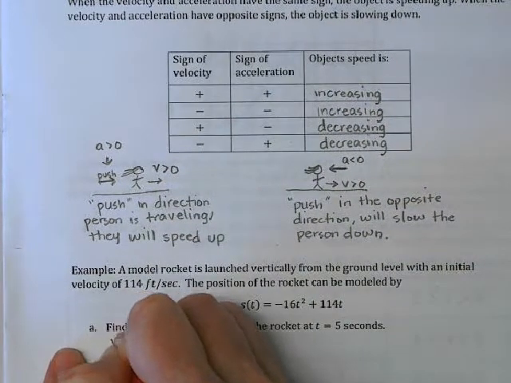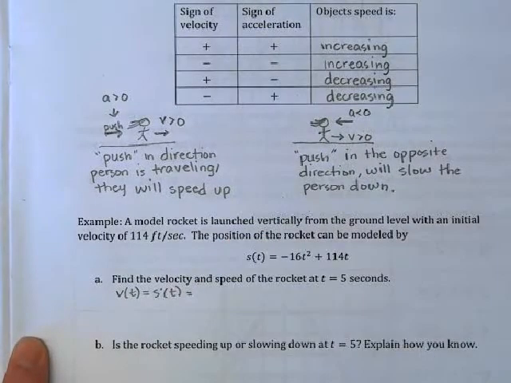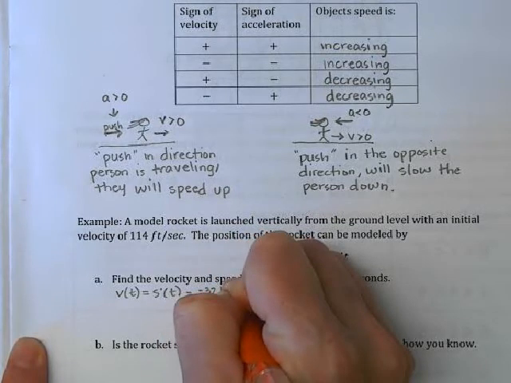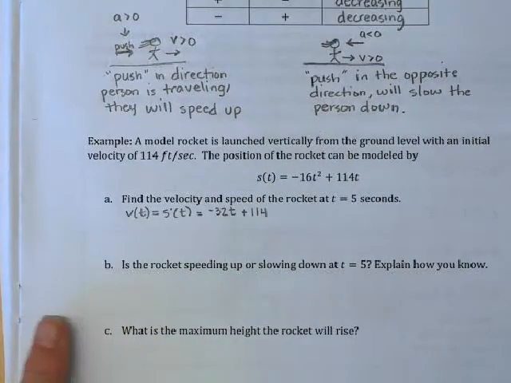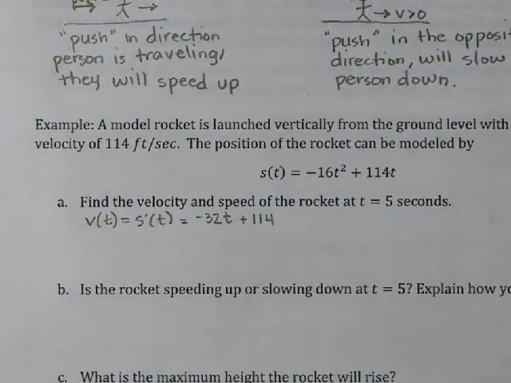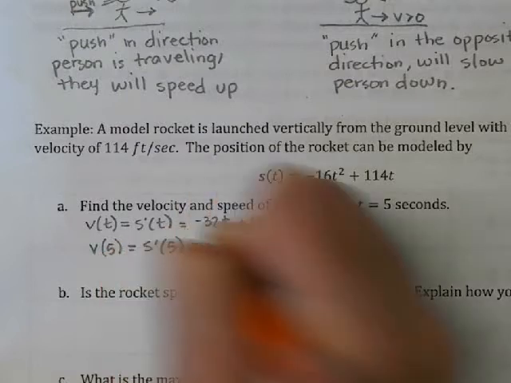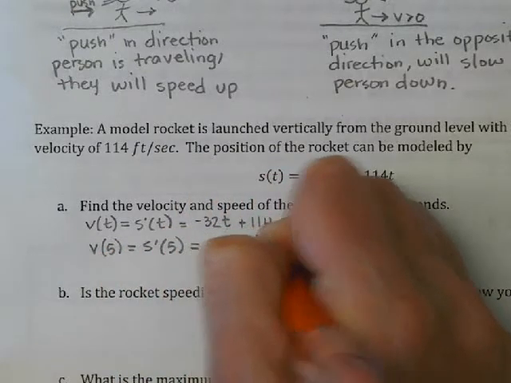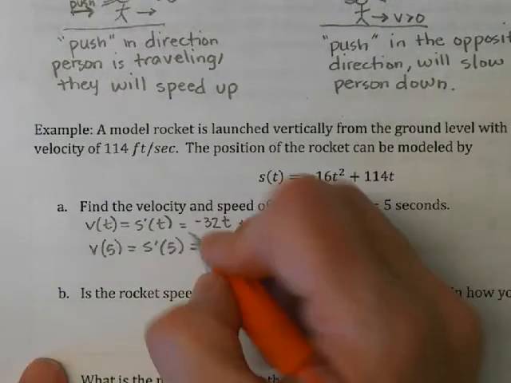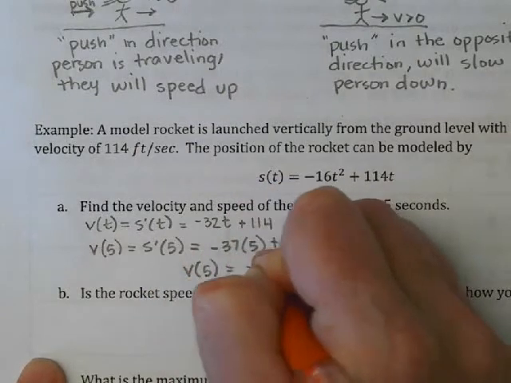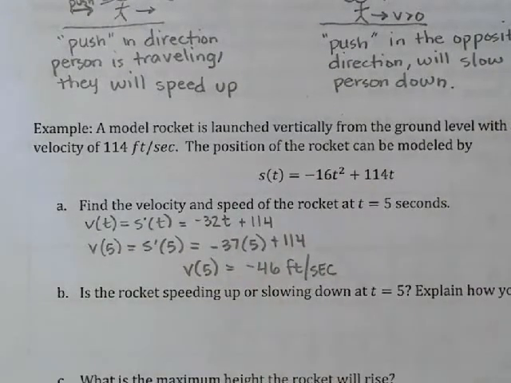Well, the velocity is equal to the derivative of the position function. So that's going to be negative 32t plus 114. That's our formula. So I'm going to show the velocity at 5 seconds is negative 32 times 5 plus 114. And again, even if I'm using a calculator, I need to show that step to say where that number came from. So it's going to be negative 46 feet per second. Remember that this formula is always in feet per second.